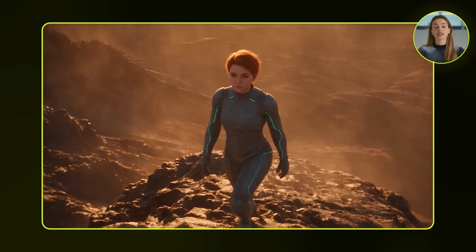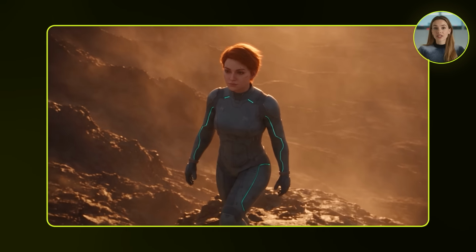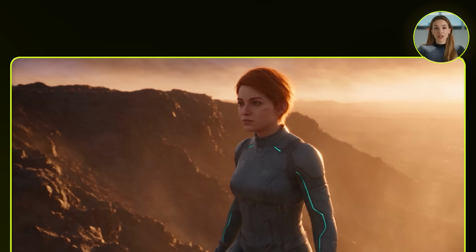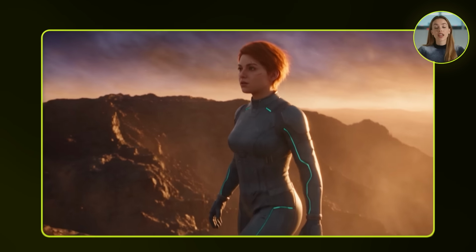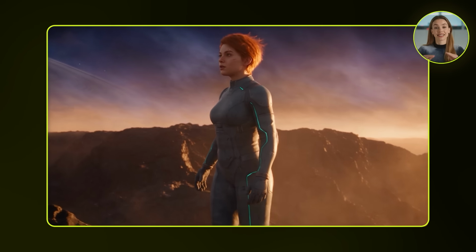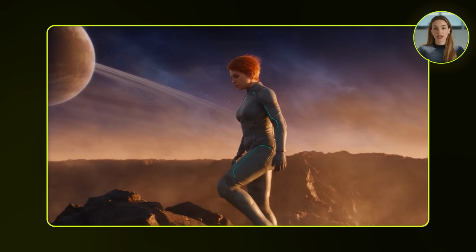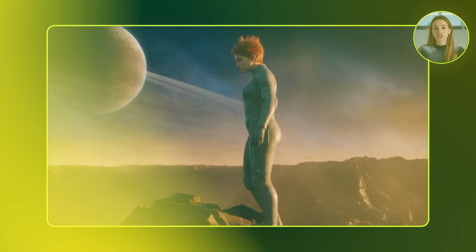Watch her face as the shot moves. It's the same face throughout the entire video. The scar, the eyes, the hair, none of it drifts. And the light does the same thing too. That warm, low sun stays exactly where it should be the whole way through. If you tried this on the older version, you'd have a dozen clips that don't quite match. But this is one clean take, and that's the upgrade.